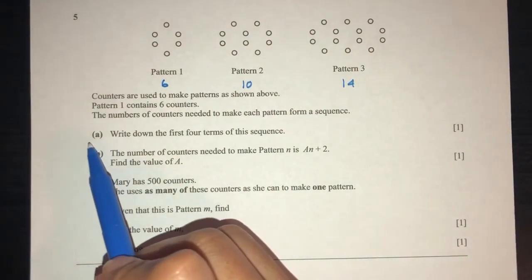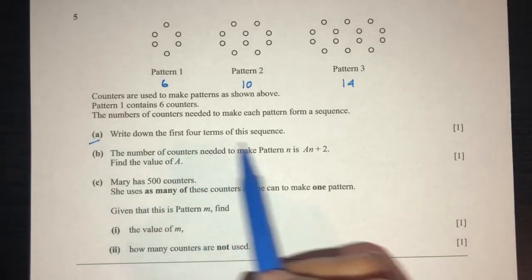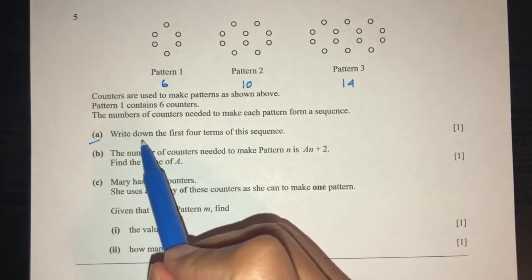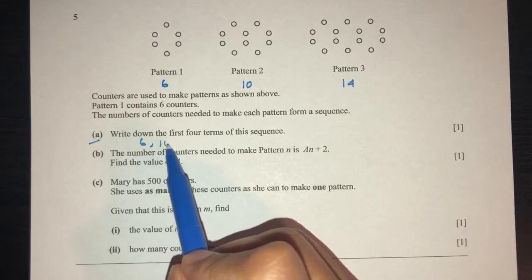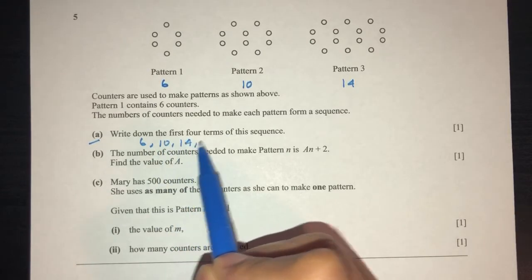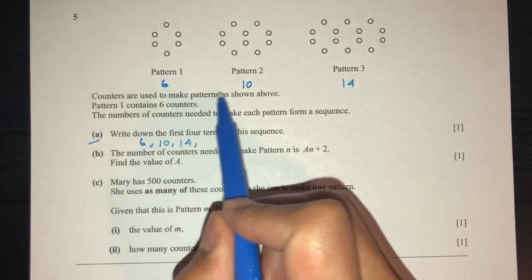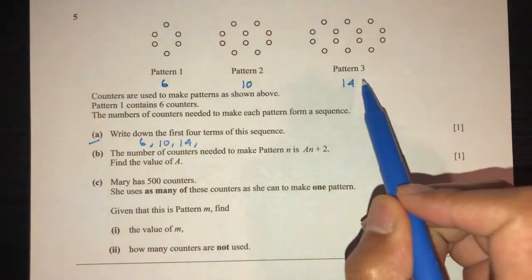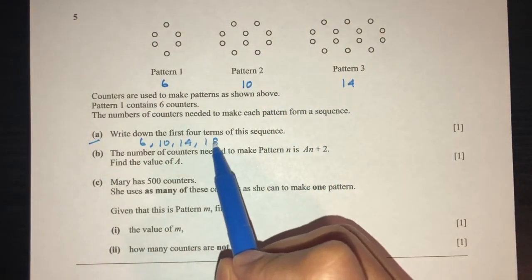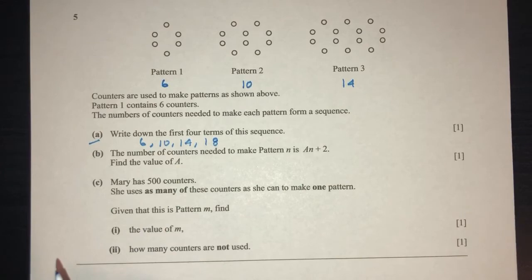Now question number 1. Write down the first 4 terms of this sequence. So you know the first 3 already. It is 6, 10, 14, and because it is increasing by 4, 4, and 4, that will be 18. So this will be the first 4 terms of this sequence. Now let's move on to part B.